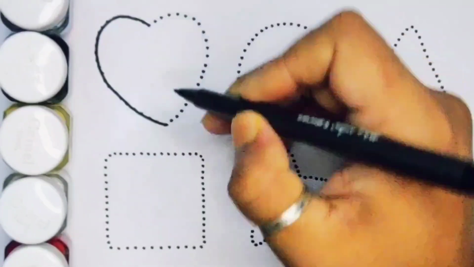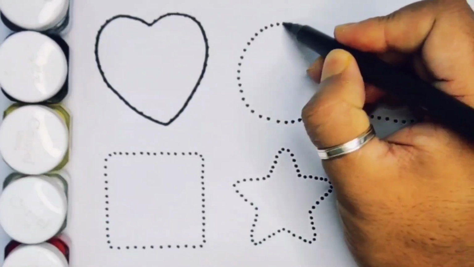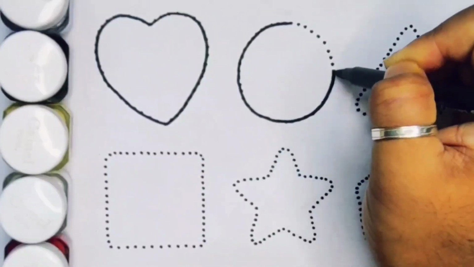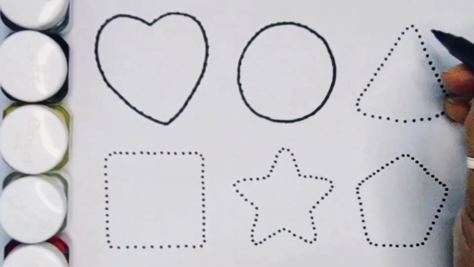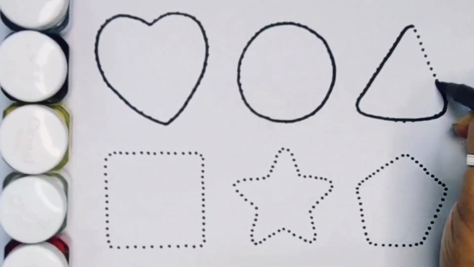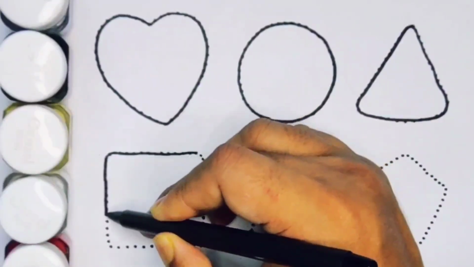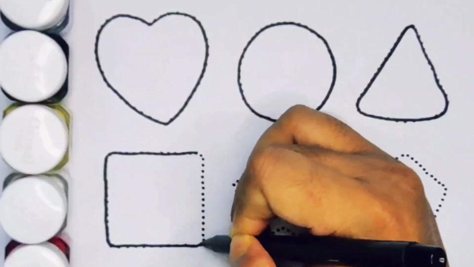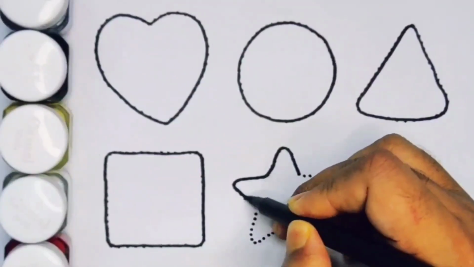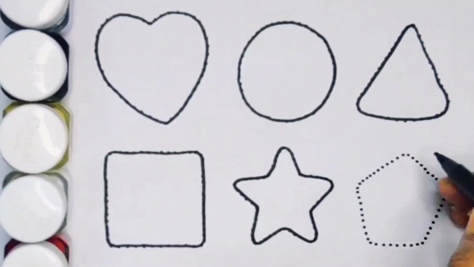Heart, circle, triangle, square, star, and pentagon.